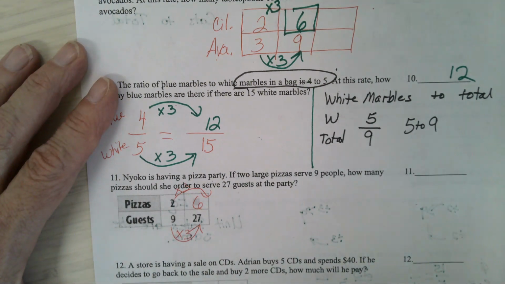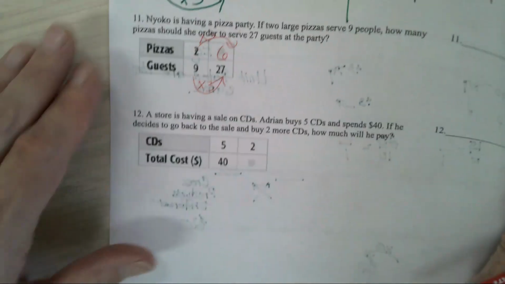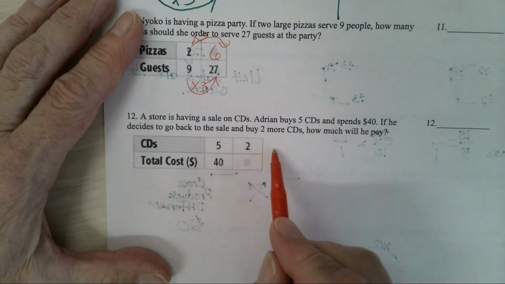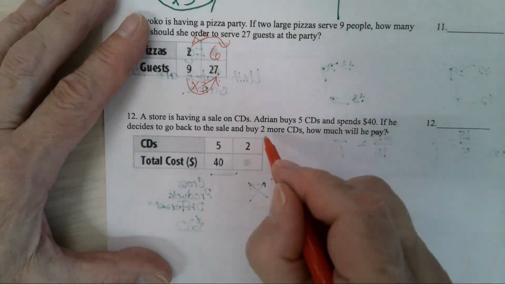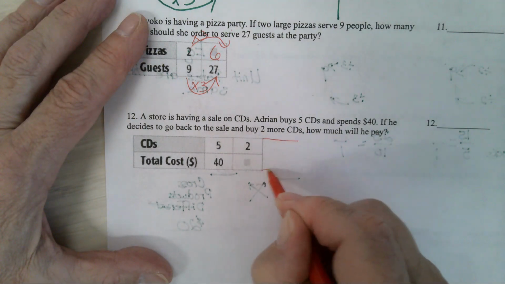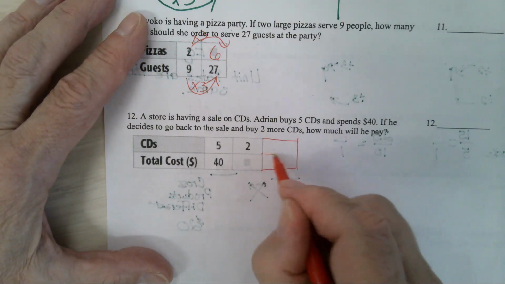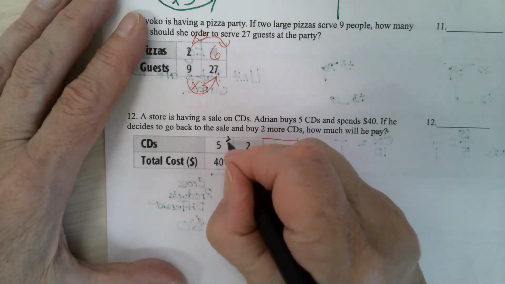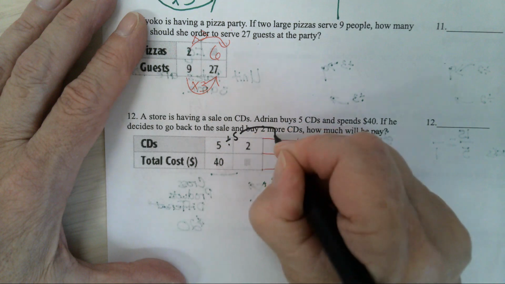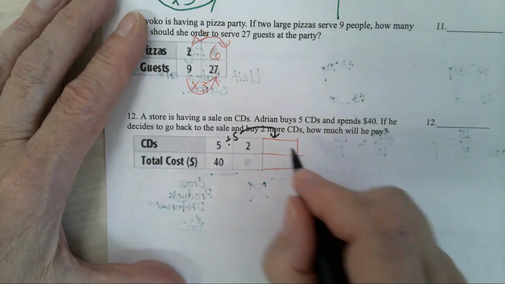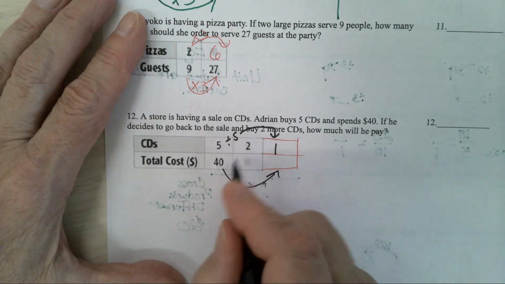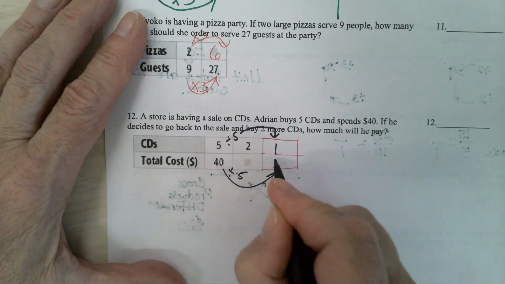Now let's go on to number 12. Here, 5 cannot turn into a 2. So let's make our box bigger, and we're going to get the unit rate. I'm going to divide 5 and 40 by 5 to get the unit of 1. 1 CD is going to cost 40 divided by 5, which is 8.